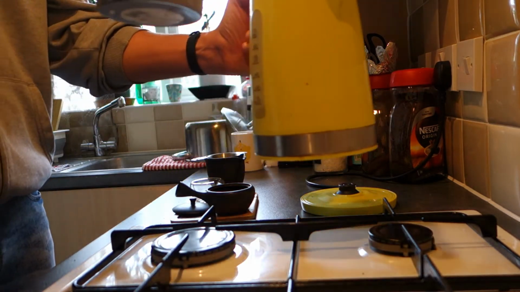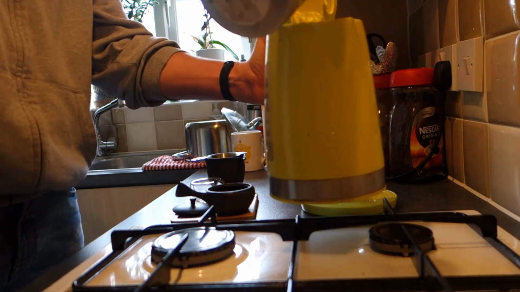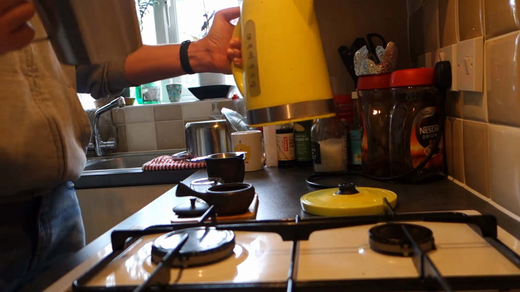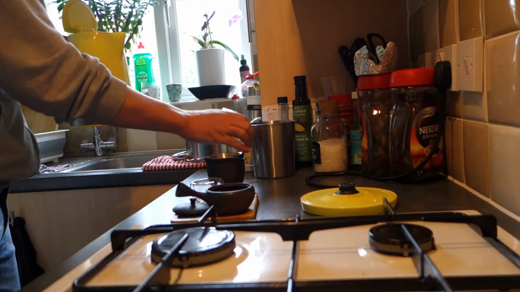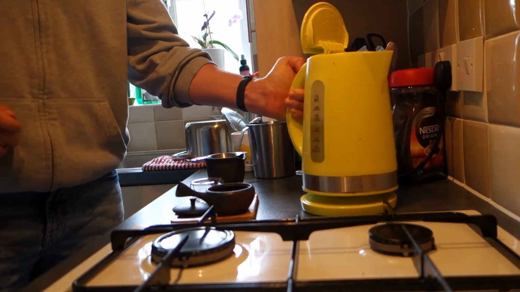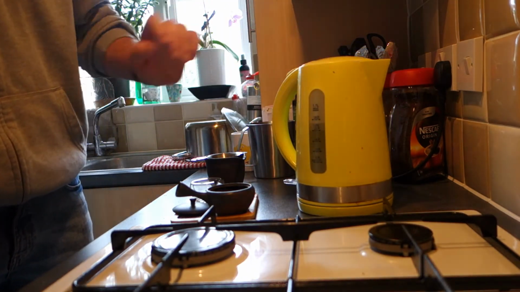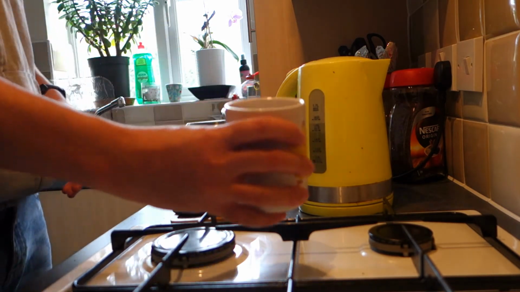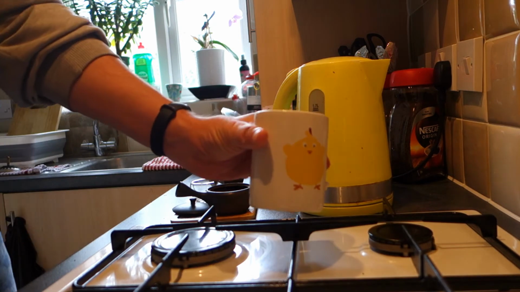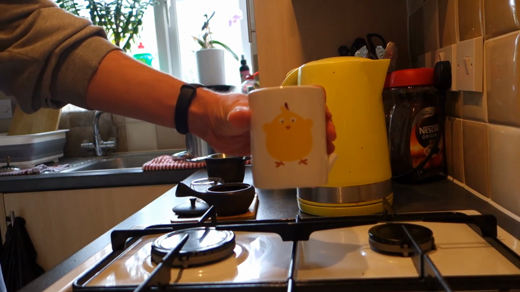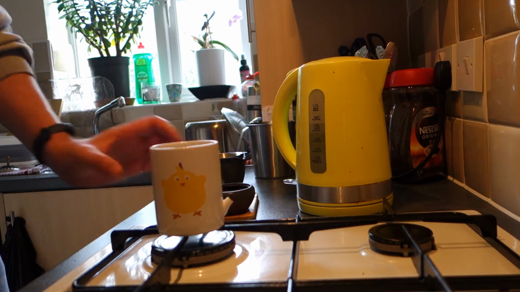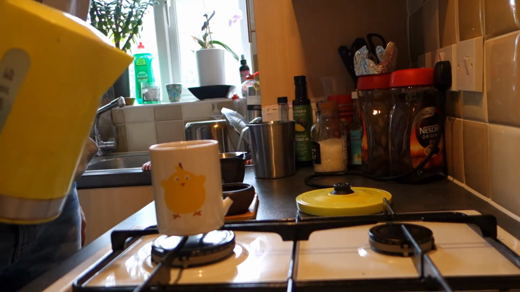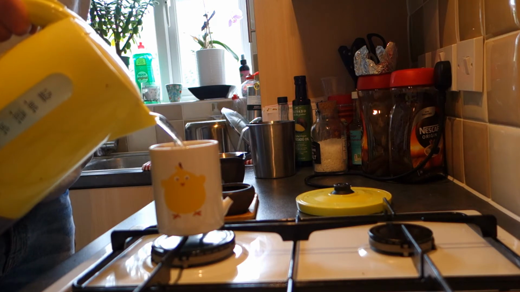So let's pour this in. Right. So there I have quite a lot of water. I have a mug here. It's a lovely mug. And let's put it there. And let's pour some of this water into the mug.